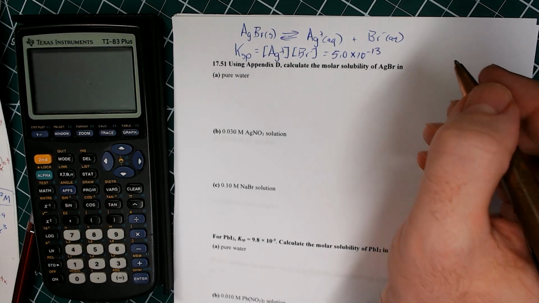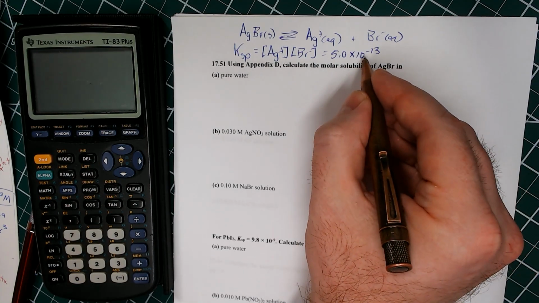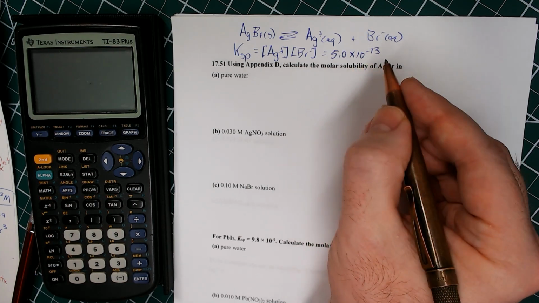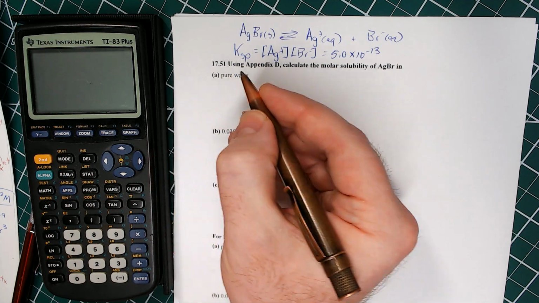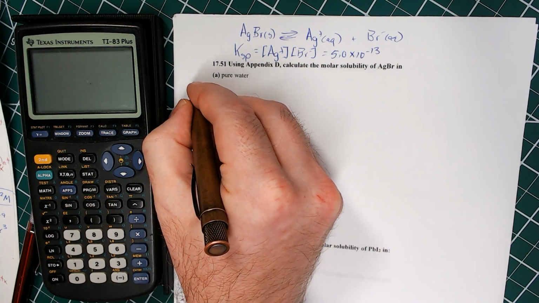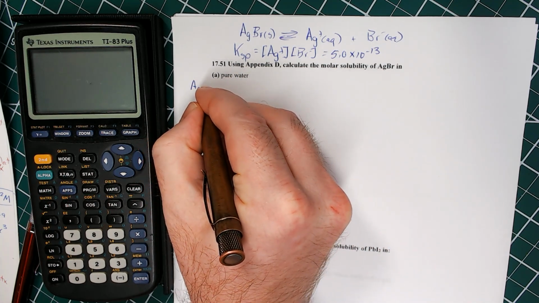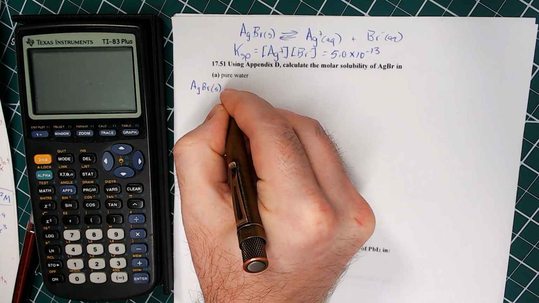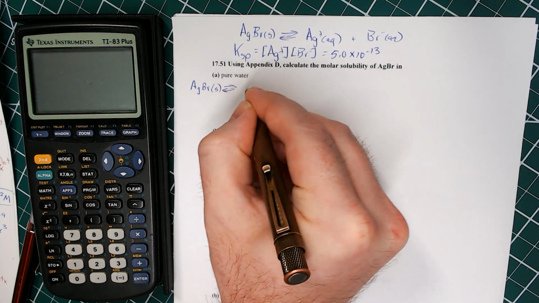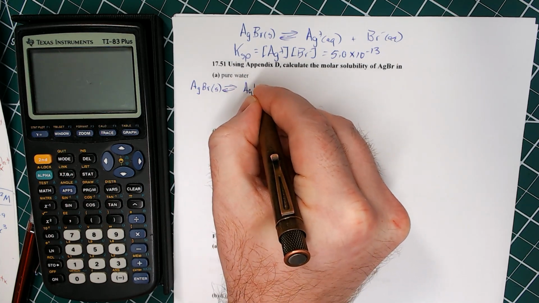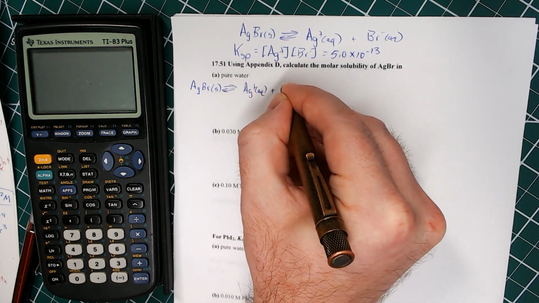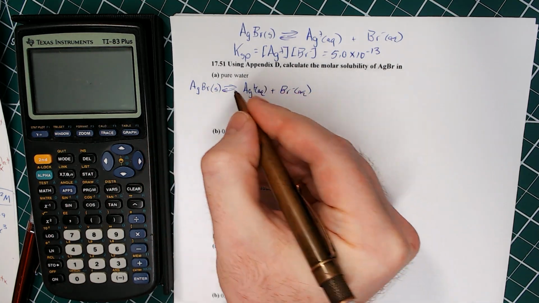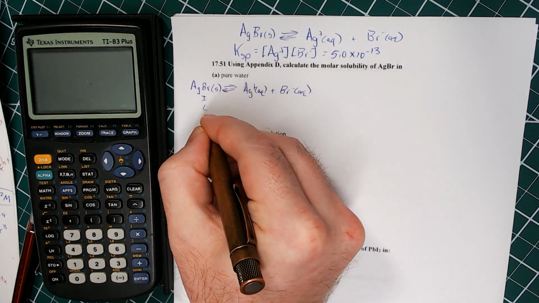So 5.0 times 10 to the negative 13. I've written that number down here. Now what I want to do is write out this expression again. AgBr solid is in equilibrium with Ag+ aq plus bromide ion aq. And we're going to put an ICE table here.